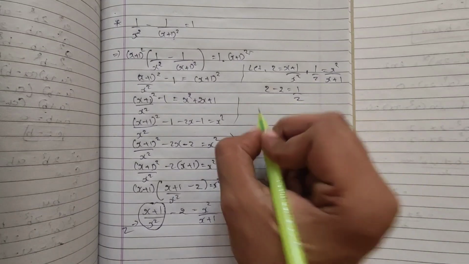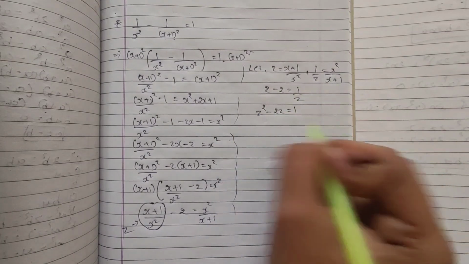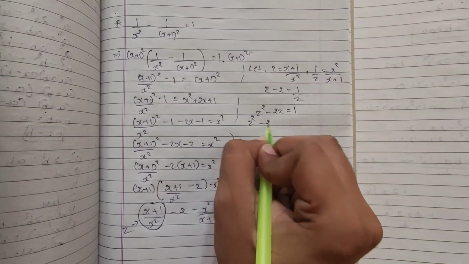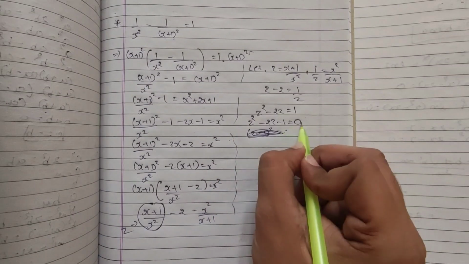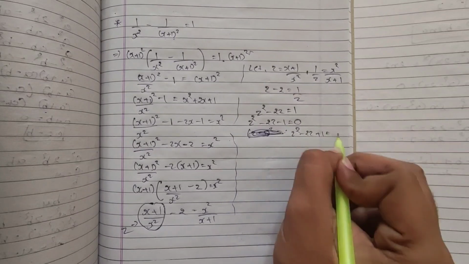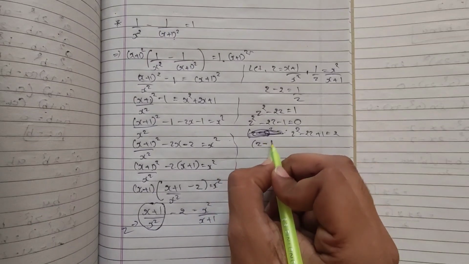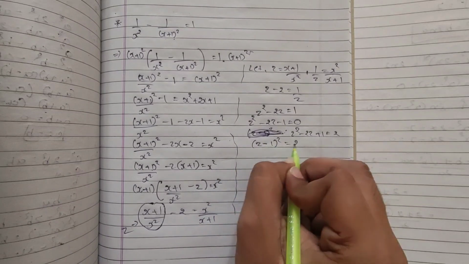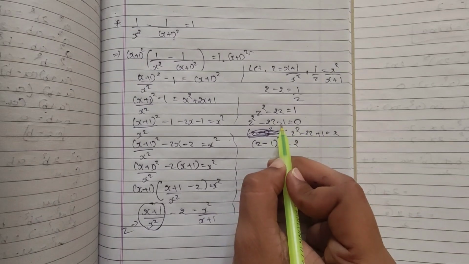If you multiply both sides by z, it becomes z² − 2z = 1. So it becomes z² − 2z − 1 = 0. Now for simplification, if I add 2 to both sides, z² − 2z + 1 = 2. This equation becomes (z − 1)² = 2. I hope you understand why I added 2 to both sides, because here I have −1.